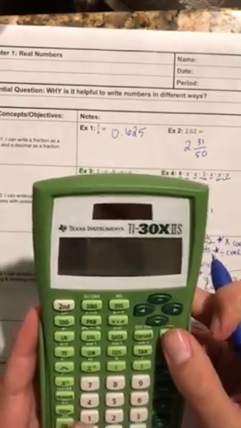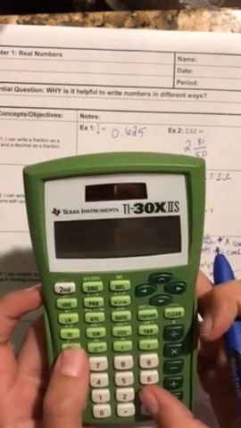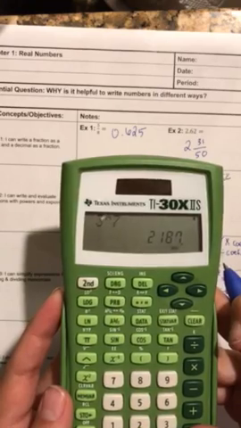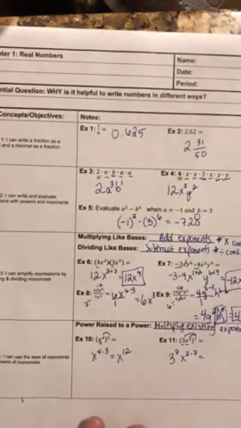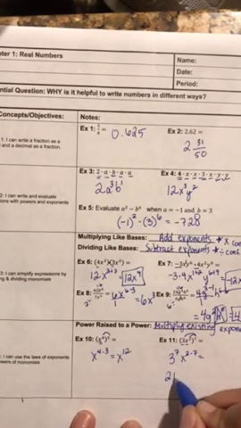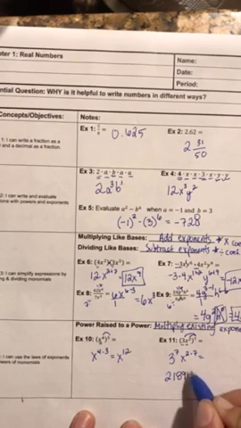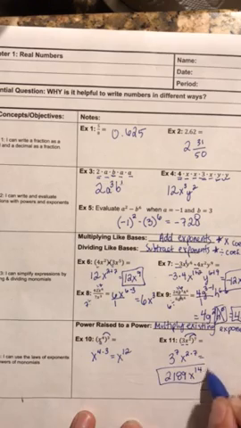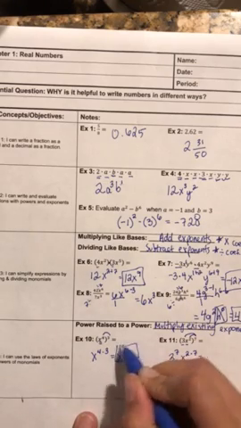It means 3 caret 7, which is 2,187. 2,187 x to the 2 times 7, which is 14. And that would be my final answer for both 10 and 11.